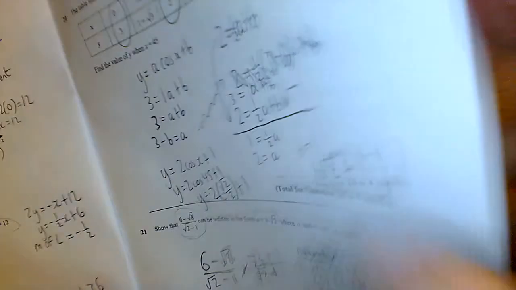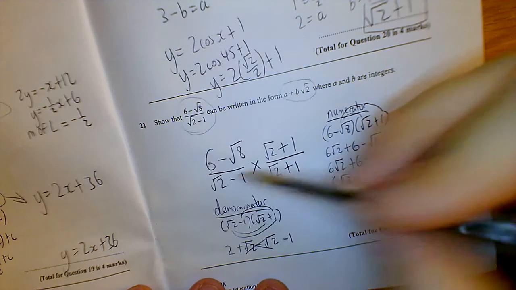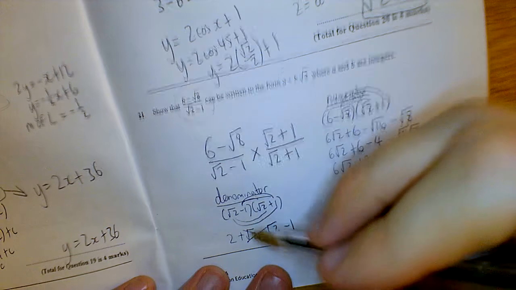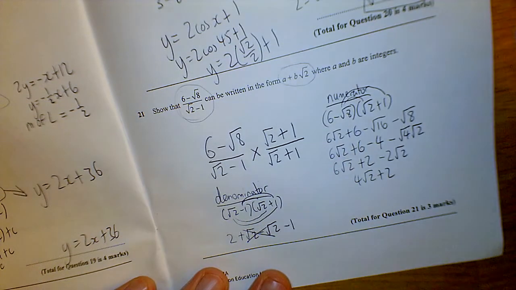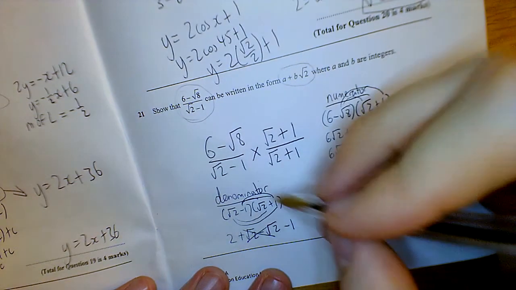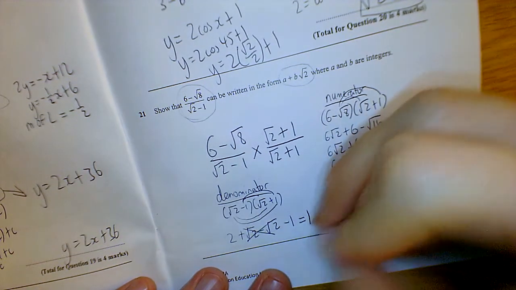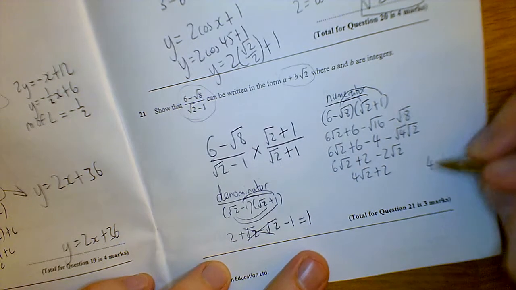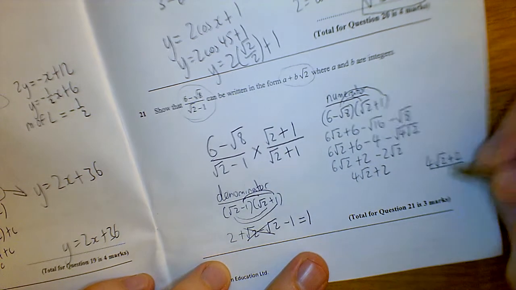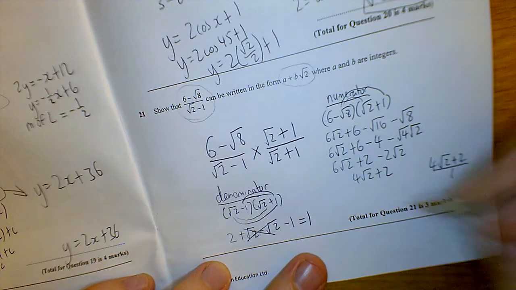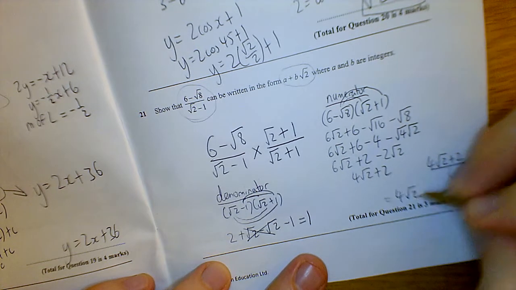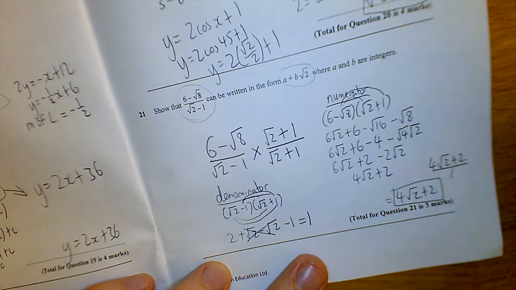The third bit, if you times through by the denominator but you change the sign in the middle, the surds should always cancel out. If they don't, you've done something wrong at the bottom. So 2 minus 1 gives me a denominator of 1. So I end up with 4 root 2 plus 2 over 1. I put my numerator over my denominator, which just gives me 4 root 2 plus 2. Done.